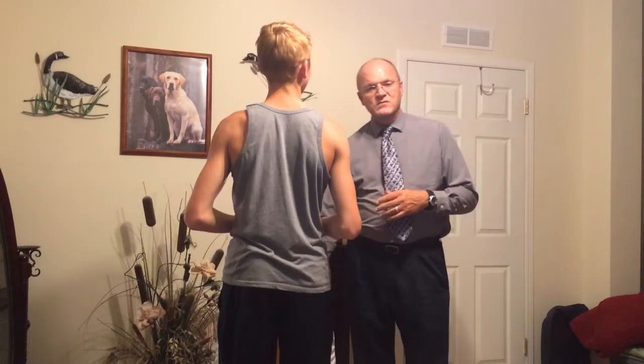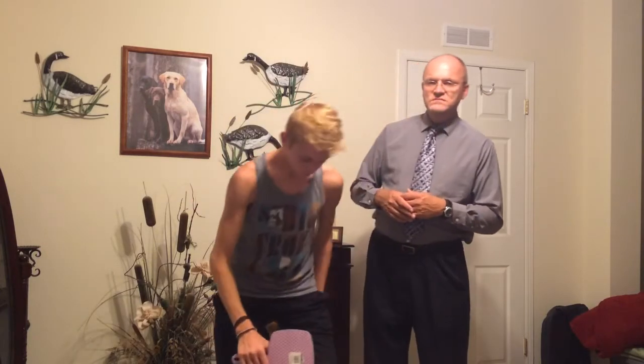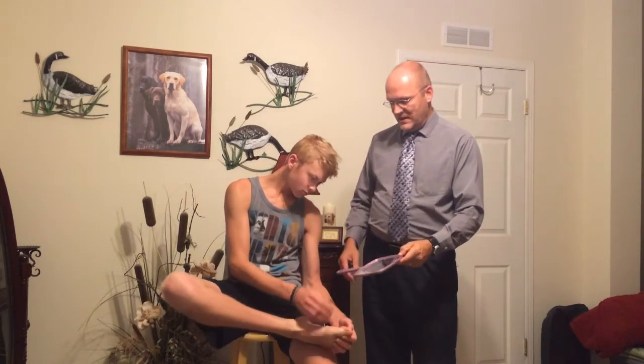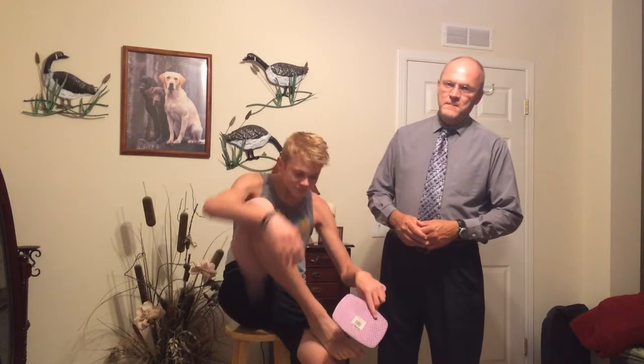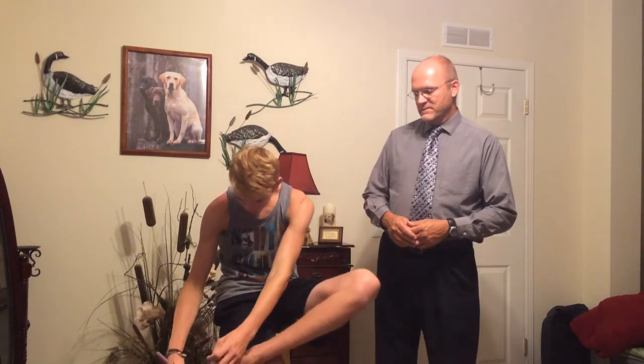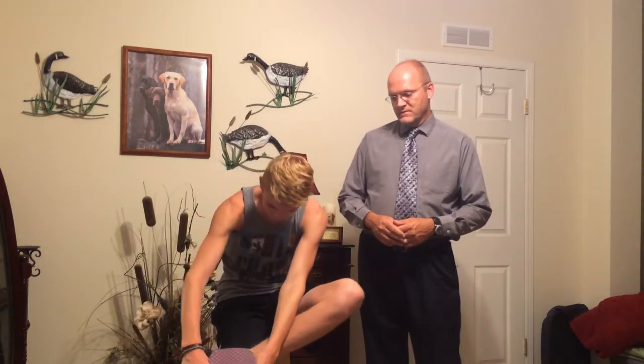Finally, the patient will sit in a chair or on a stool, and they'll examine the inside of their thighs, and they'll also examine their toes and their feet. And this is made much simpler by using the handheld mirror. This concludes the examination of the skin, hair, and nails. Thank you.